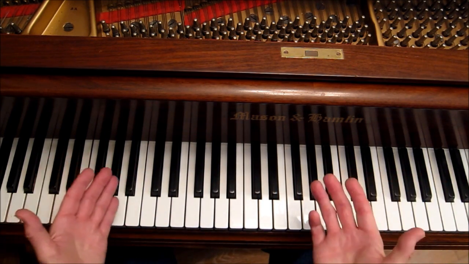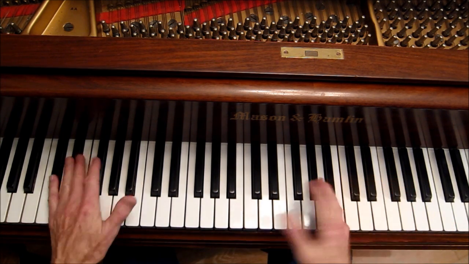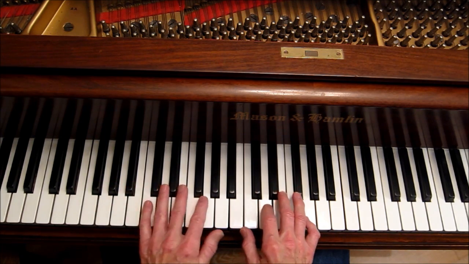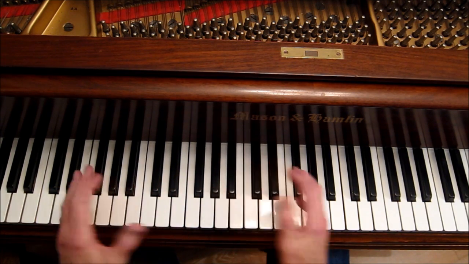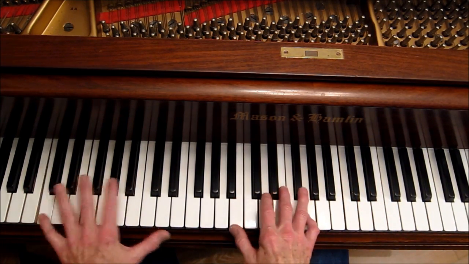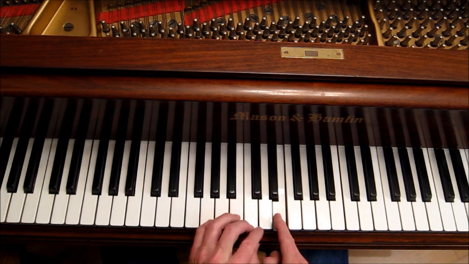Now, how about a major third in the bridge? We just went up a half step in the bridge for Body and Soul. Now we're going to go up a major third here in the bridge, so that would be going from C to E. But instead of being E major, it's going to be E minor, so it's still up a major third to a minor key.